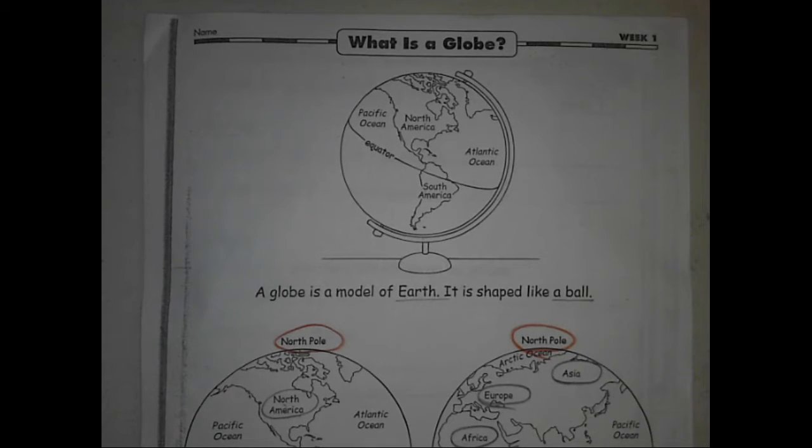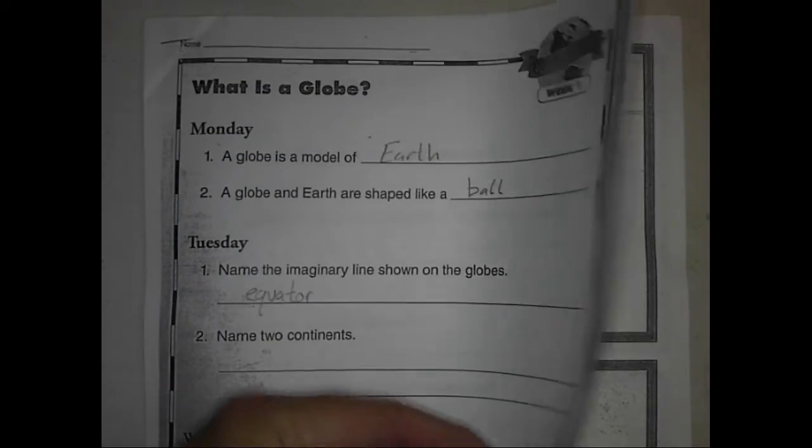Okay, here we go. Week 1, Thursday, Daily Geography. And let's take a look at what we have for Thursday.